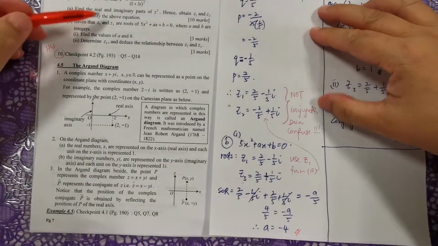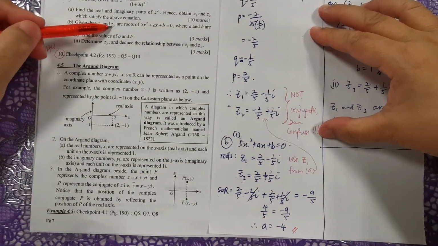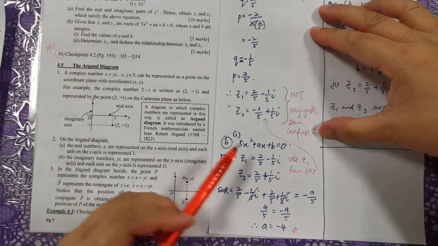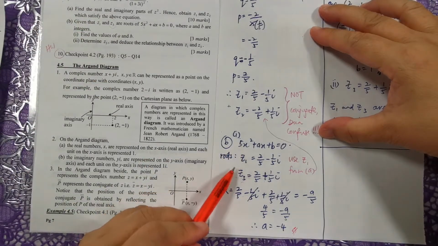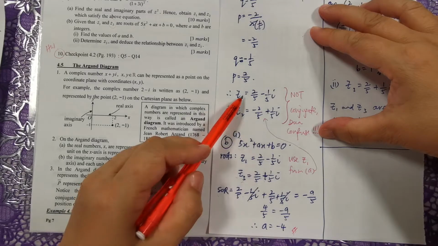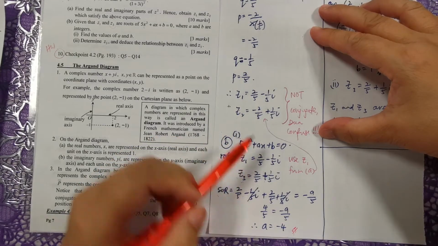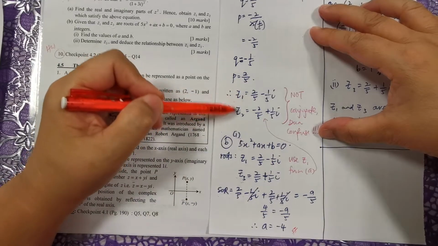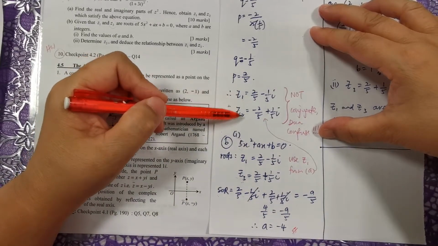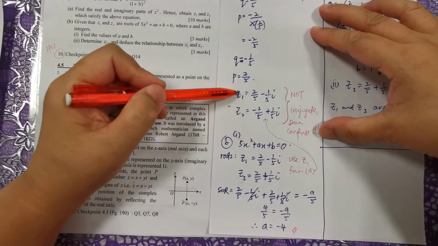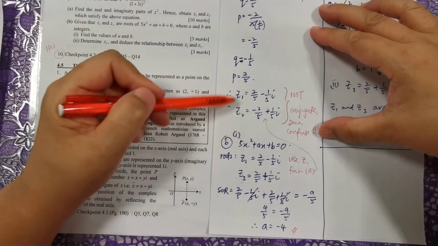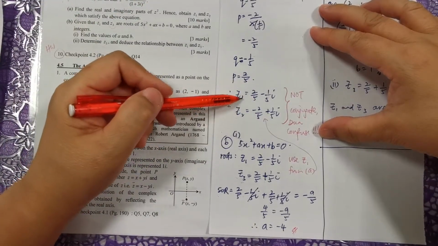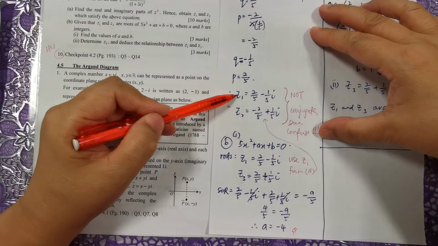Alright, so you are given Z1 and Z3 are the roots for this quadratic equation. Z1 is a root, so from here I get this is my Z1. So this question, part B, depends on which one you choose as your Z1. You can choose this one as Z1, this one as Z2, doesn't matter. You use what you choose as Z1. Just now I chose this one as Z1.